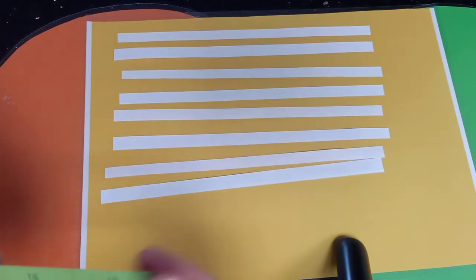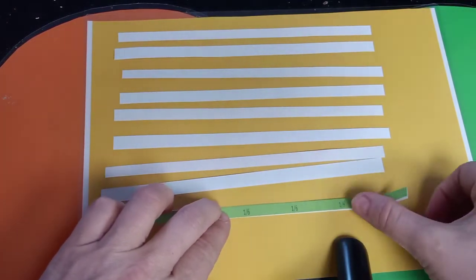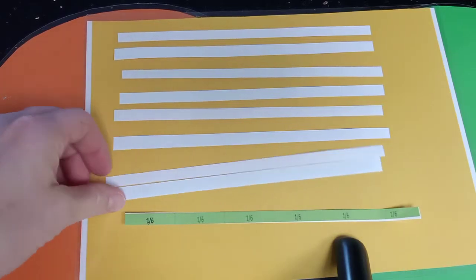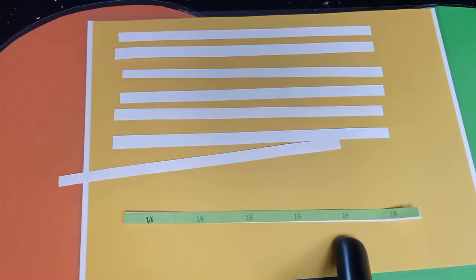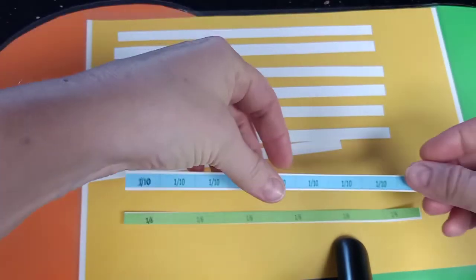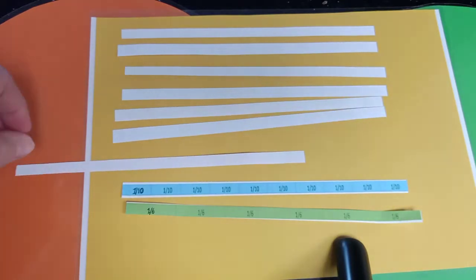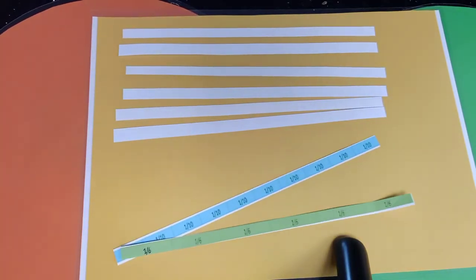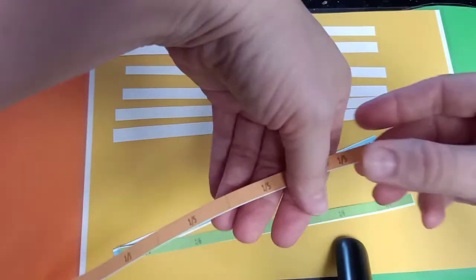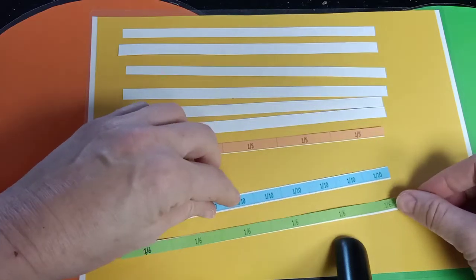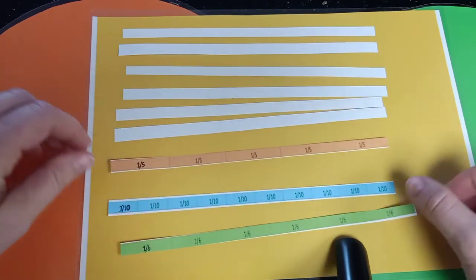Okay, so you can see that I've got these 9 rectangles here, and they are all the same size and look the same. But when I turn them over, you're going to start to see that they are in fractions. So you can see there that that's 1/6. There are 6 equal pieces. This one is 1/10, 10 equal pieces. Next one we have 1/5, 5 equal pieces.